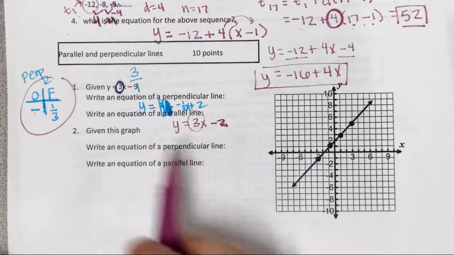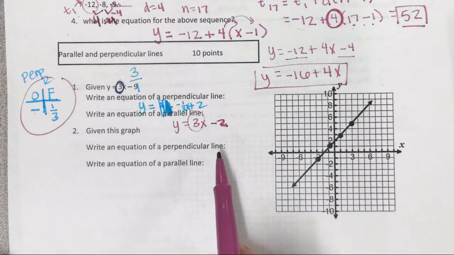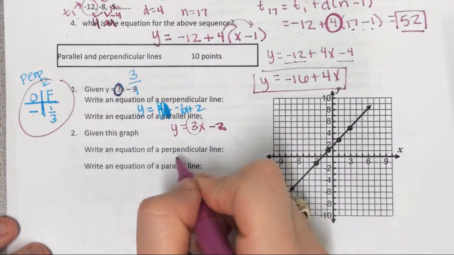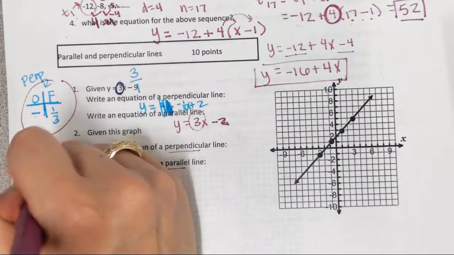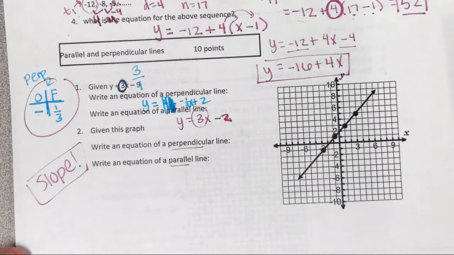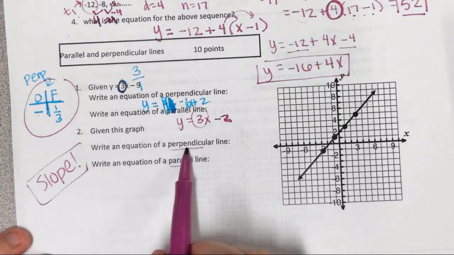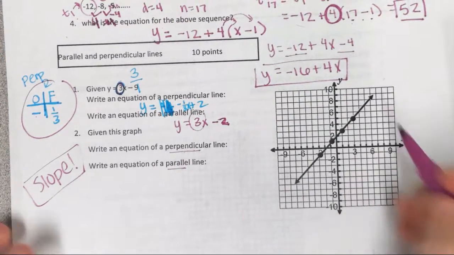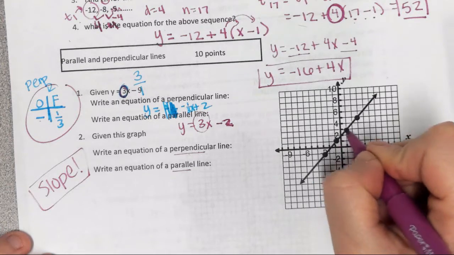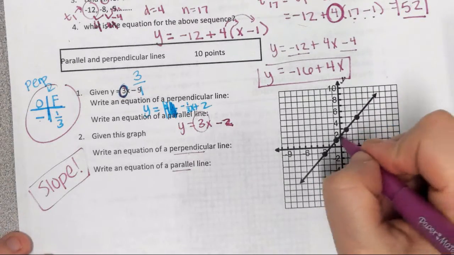So now it says, given this graph, write an equation of a perpendicular line. So we're given a graph over here. Remember, with perpendicular and parallel, what's important is the slope. If you don't remember that, write it down, box it, star it. Slope is what's important. And so let's go look at our line. First things first, we need to figure out what the slope of this line is. So we have a point here, we have a point here. Let's go ahead and find our slope.